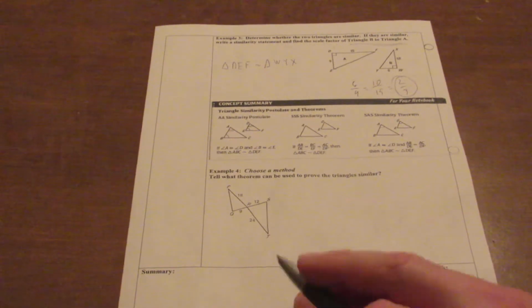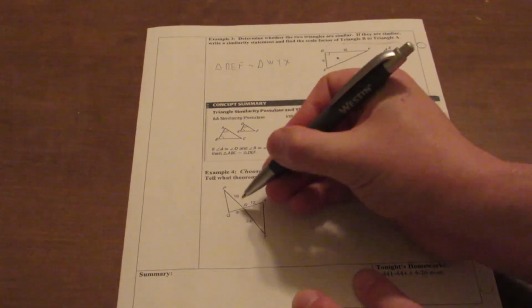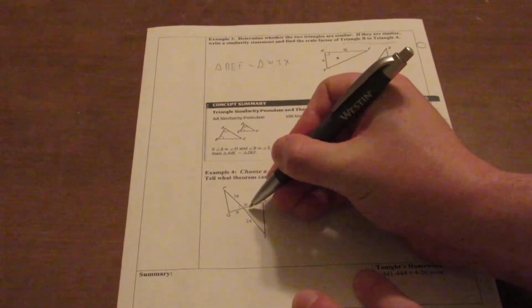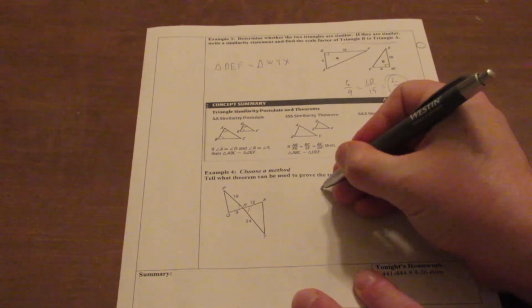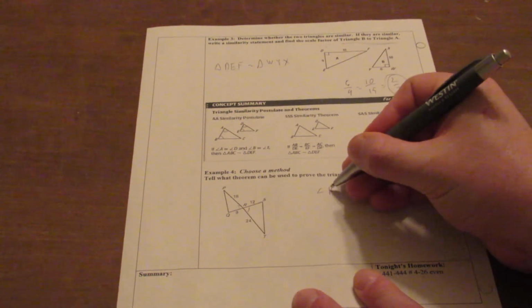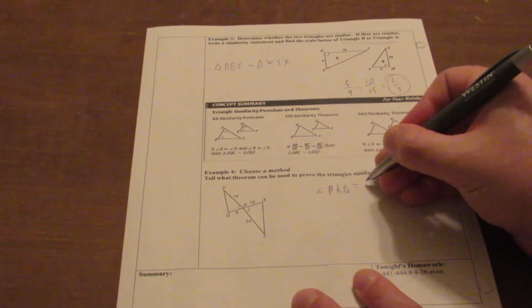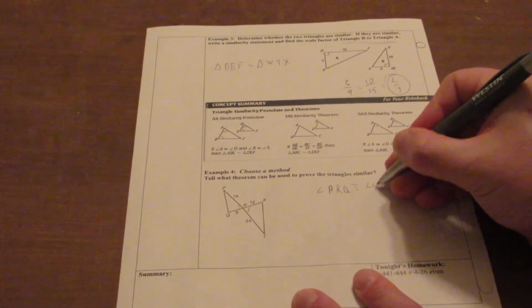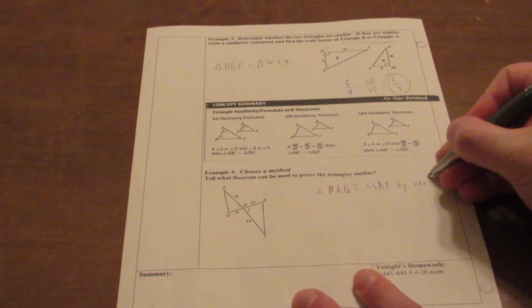So look at how your sides match up. These are vertical angles, right? That is one thing that we can mark. So we know angle PRQ is congruent to angle SRT by vertical angles.